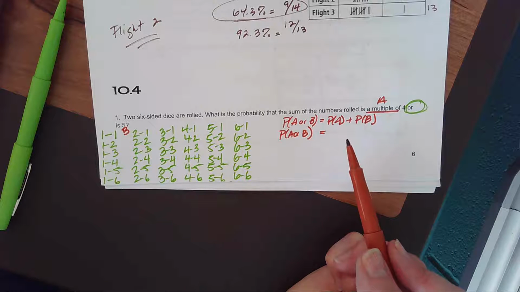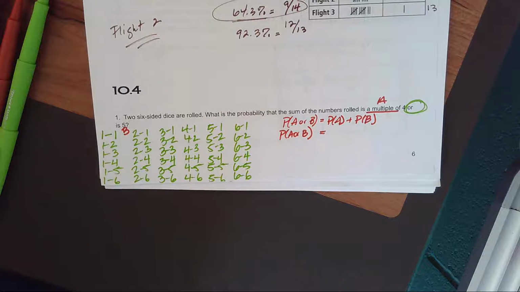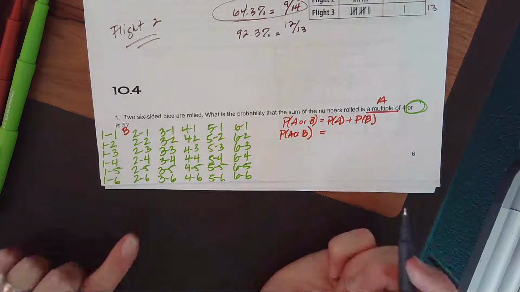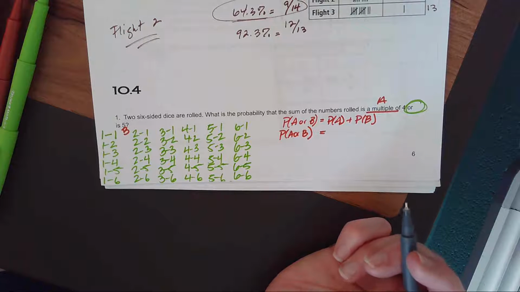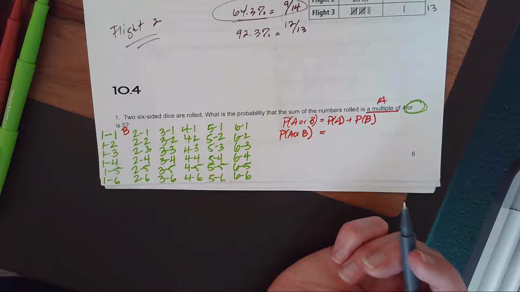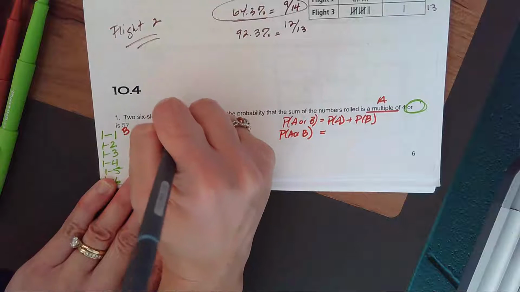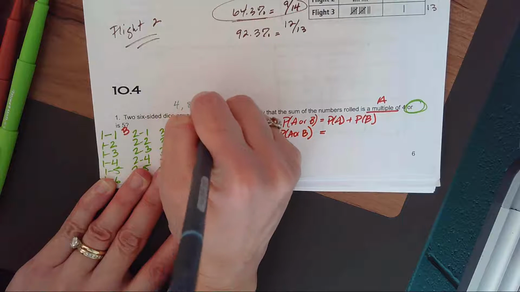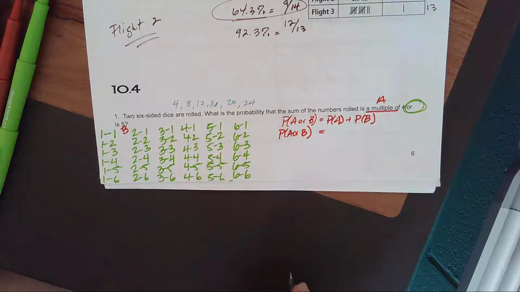Probability of A happening: how many of these scenarios give us a multiple of 4? So let's think first of all about what a multiple of 4 is. 4 times 1 is 4, 4 times 2 is 8, 4 times 3 is 12, 4 times 4 is 16. Any of those numbers would give us a multiple of 4. So multiples of 4 are listed there: 4, 8, 12, 16, 20, 24, and so forth.